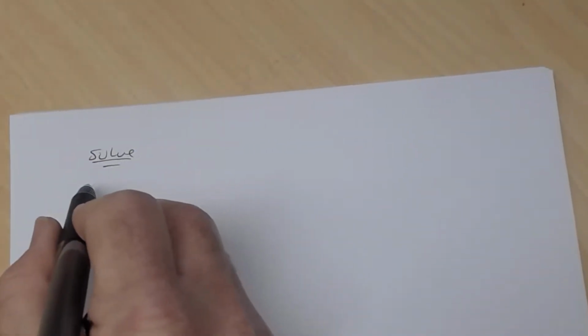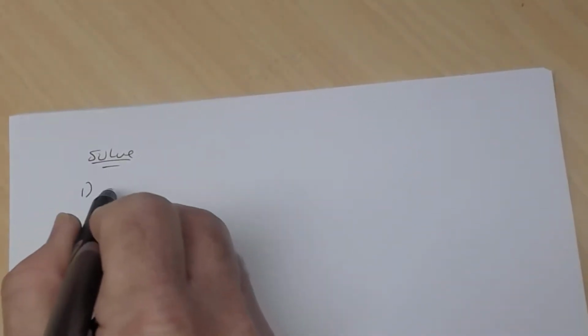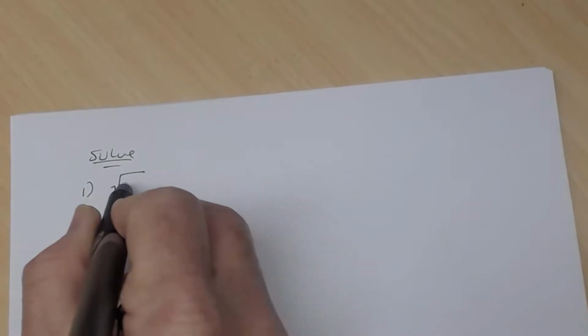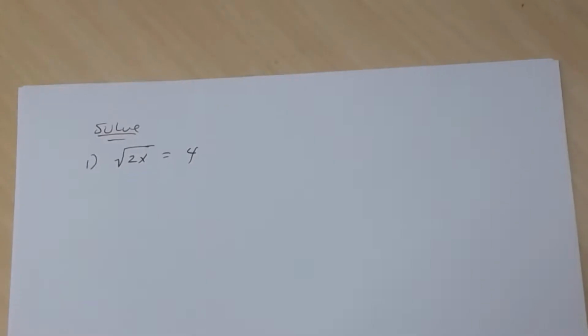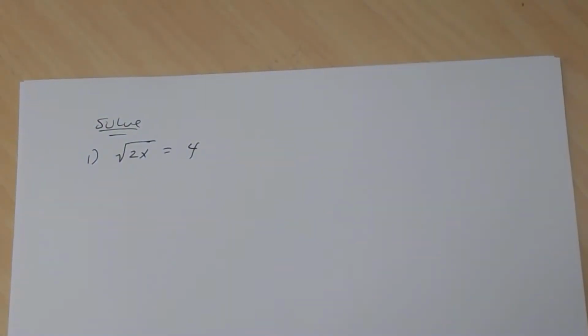All right, so number 1, let's suppose we had this. Suppose we had the square root of 2x is equal to 4. Square root of 2x equals 4. So we have this radical equation.